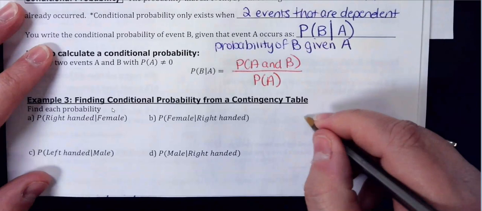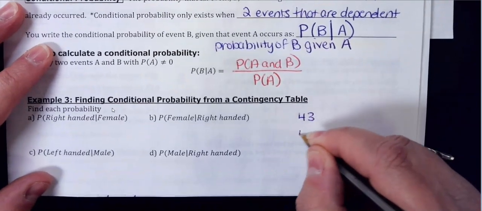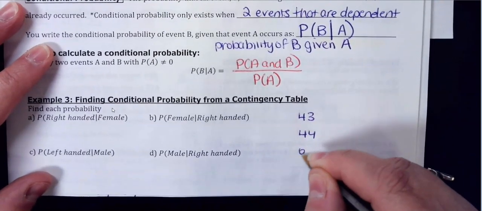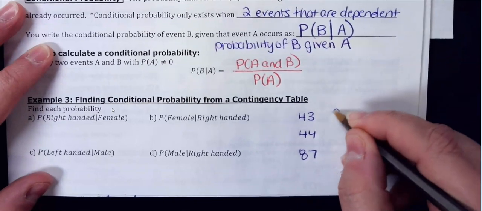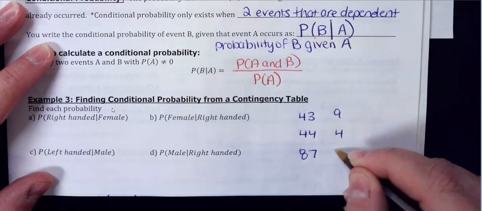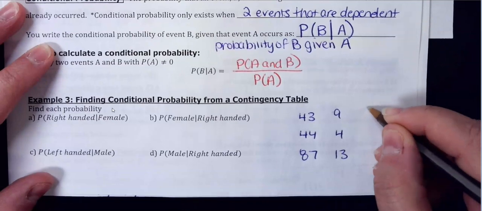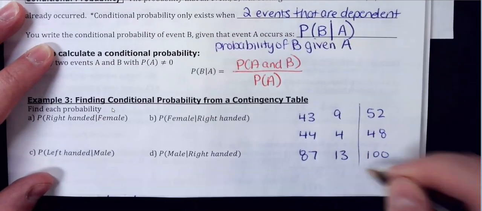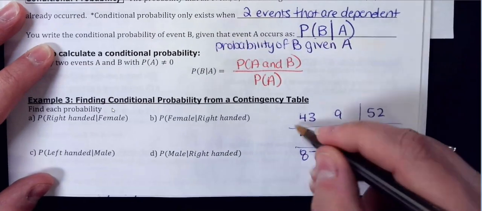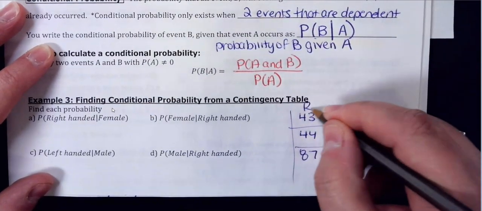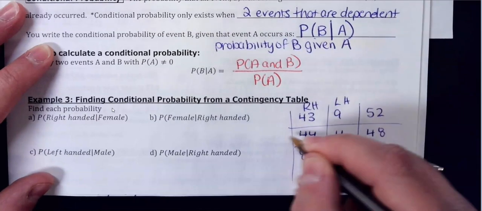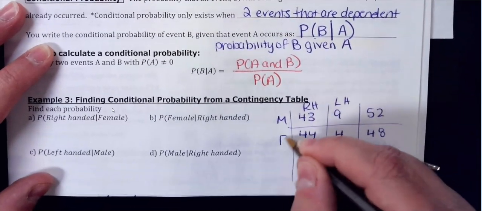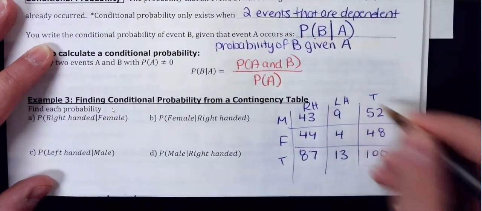Okay, now forgive me. I'm just going to real quick rewrite these numbers that are in the table at the top, so I can show it to you guys at the same time without making it unreadable here. So here was the table just from the top. This is right-handed, left-handed, this is male, this is female, and these are just the totals here.